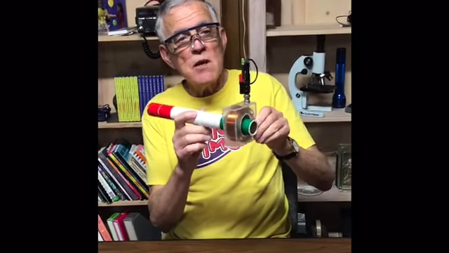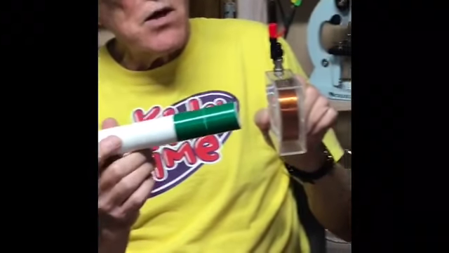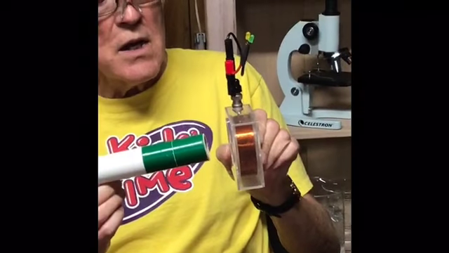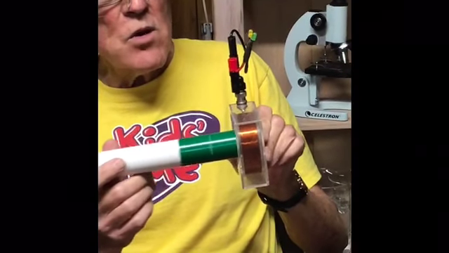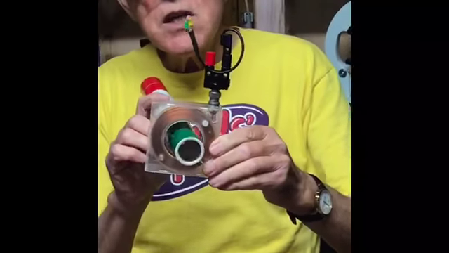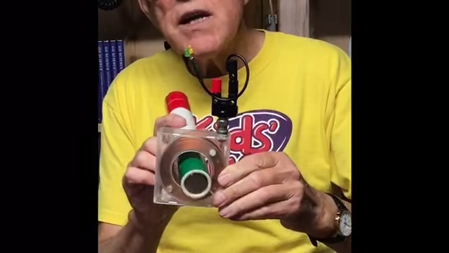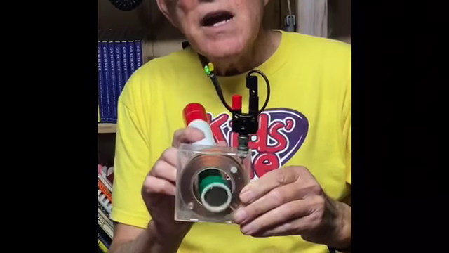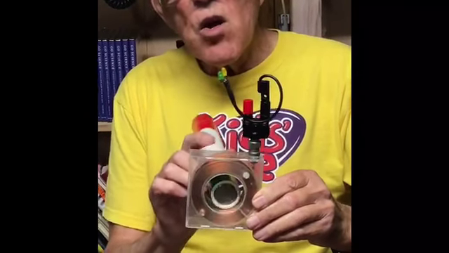If I push it through there, one light is going to light up. Did you see it light up? It's not very bright. And when I pull it back, the other light lights up. How cool is that? If I keep going in and out of the coil, you might be able to see both of those lights lighting up. And that is generating our own electricity.